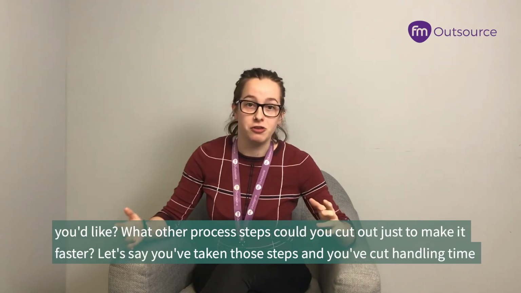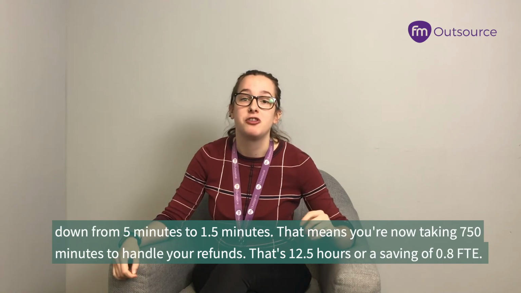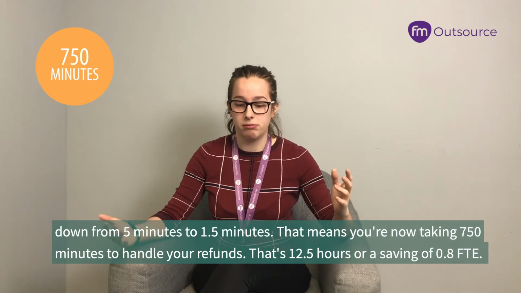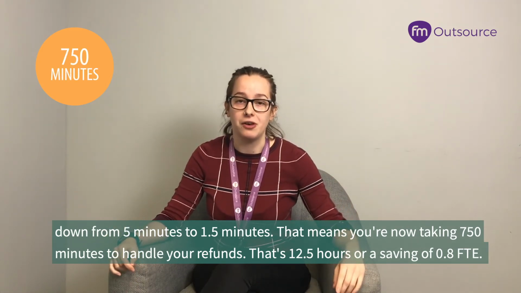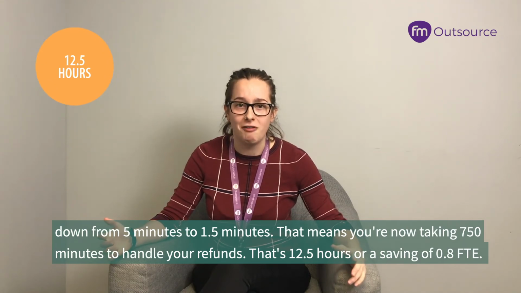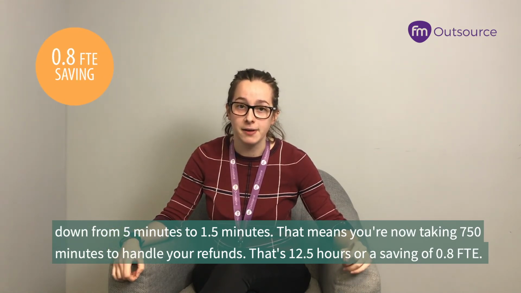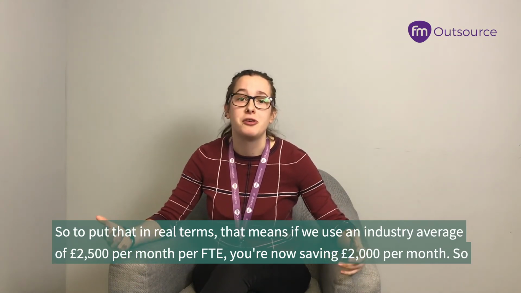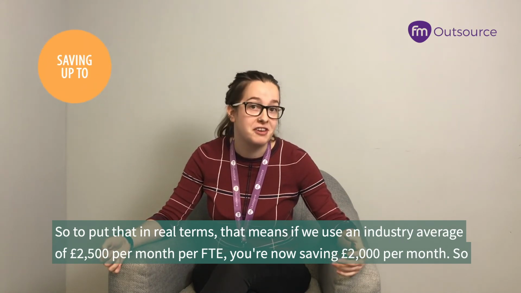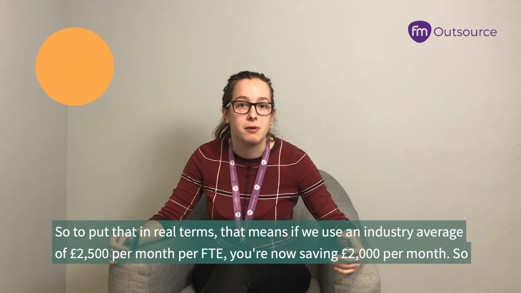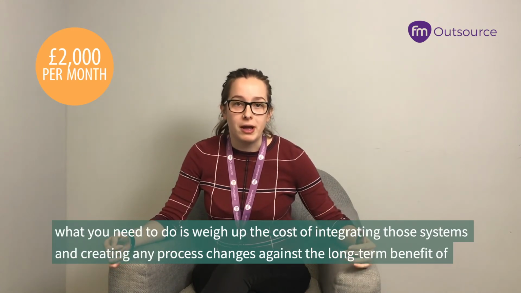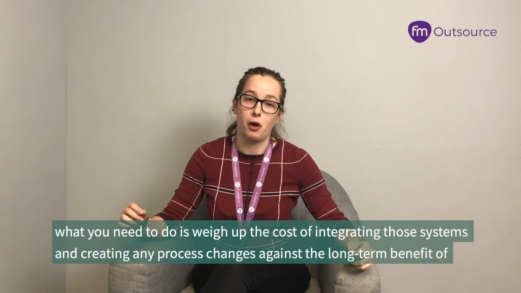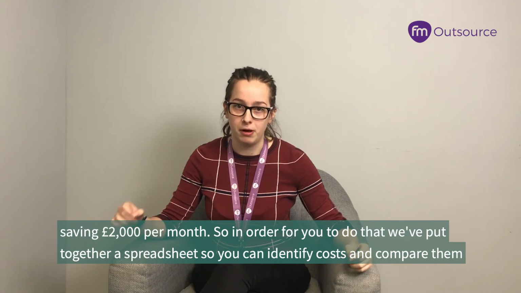So let's say you've taken those steps and you've cut handling time down from 5 minutes to 1.5 minutes. That means you're now taking 750 minutes to handle your refunds. That's 12.5 hours, or a saving of 0.8 FTE. So to put that in real terms, if we use an industry average of £2,500 per month per FTE, you're now saving £2,000 a month. So what you need to do is weigh up the cost of integrating those systems and creating any process changes against the long-term benefit of saving £2,000 per month.